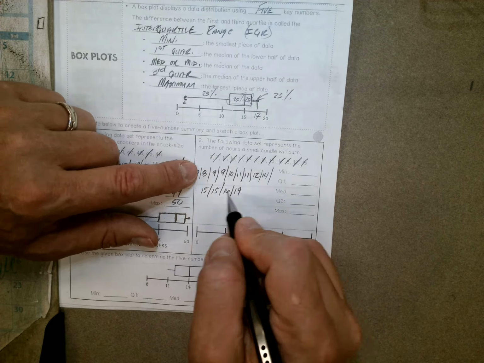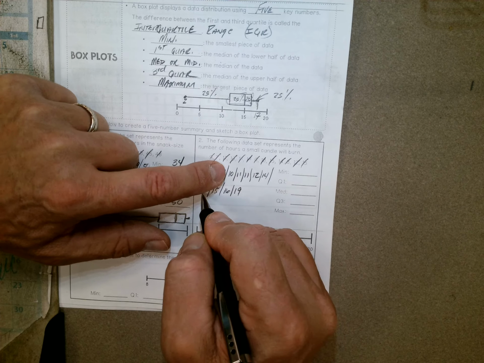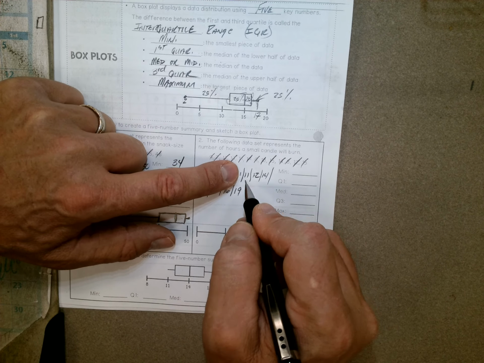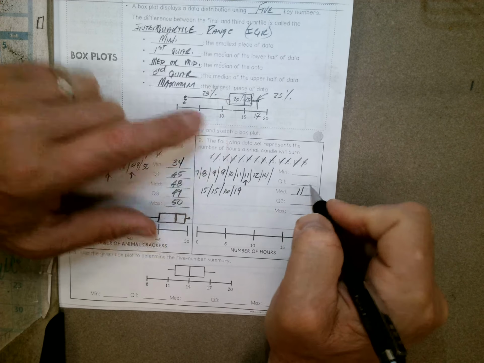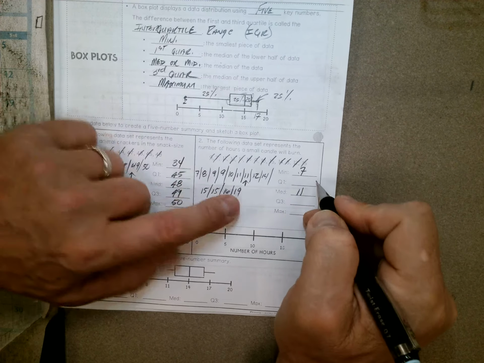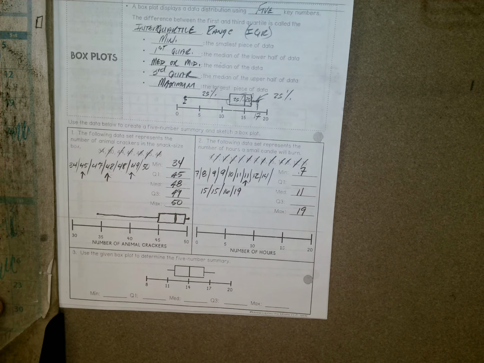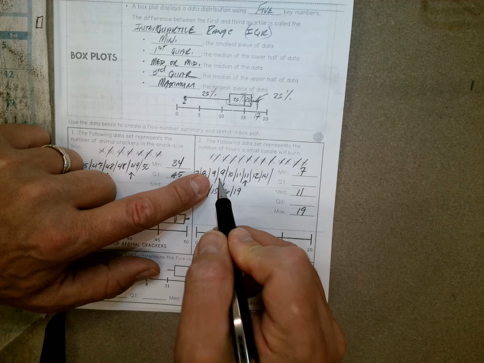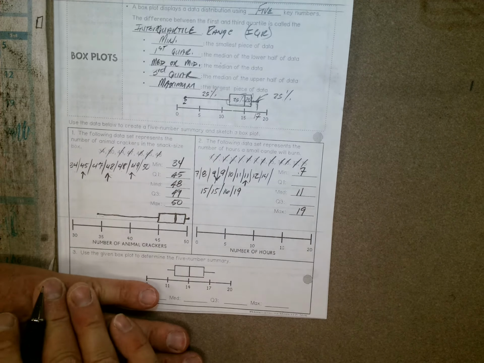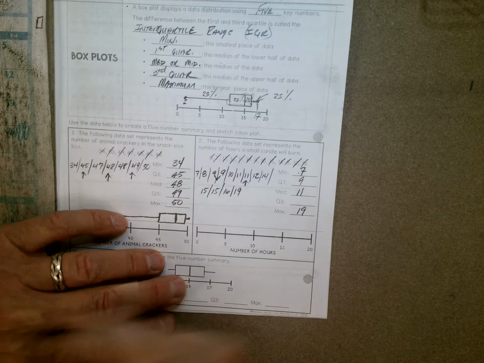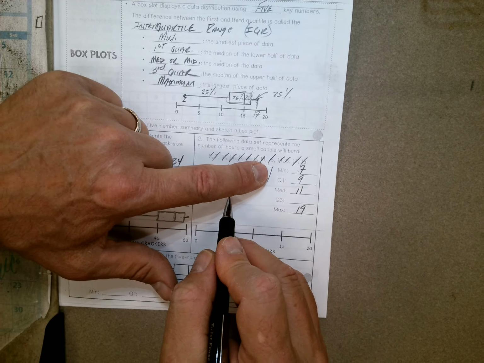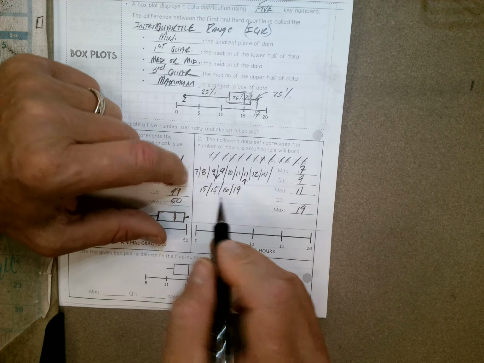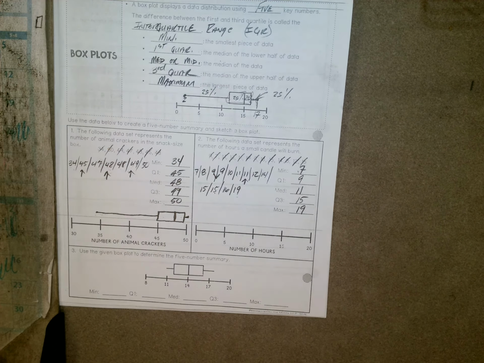Here we go. Let's get the median of the data set. I'm coming here. And there it is. 11 is the median. The smallest number is 7. That's easy. The biggest number is 19. Let's get the first quartile. First quartile is the median of the bottom half, as I said before. We have 2 of them. They're both 9. All right, so it is 9. And let's go to the top. And they're both 15. Okay. So there's our data. Let's go ahead and make our box and whisker plot.